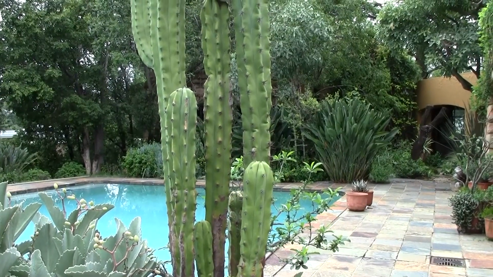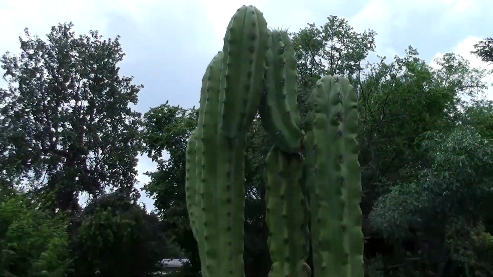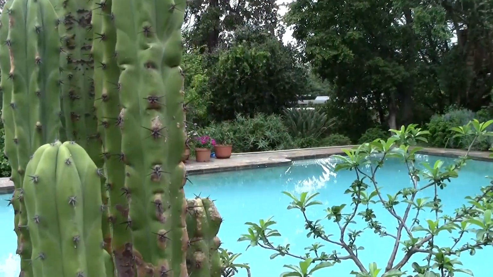Is that a South American? That's an American one. I can't remember the name. Could be Saguaro cactus, I'm not sure. I knew the name once when I got them, but I keep on forgetting.